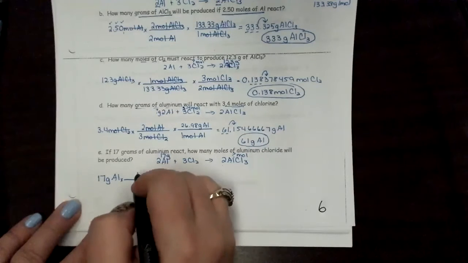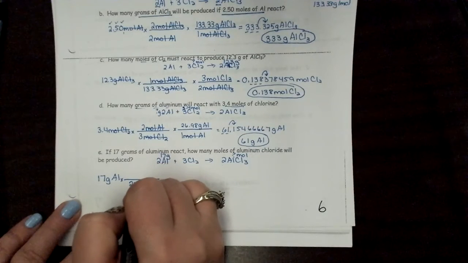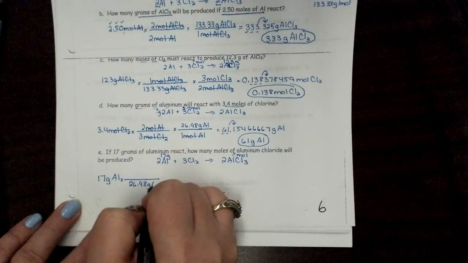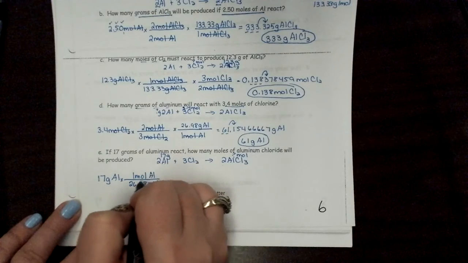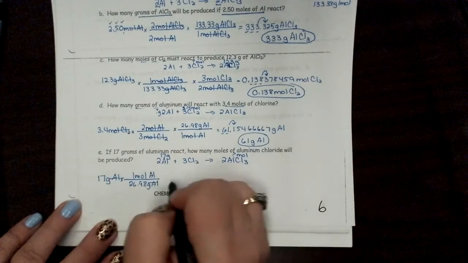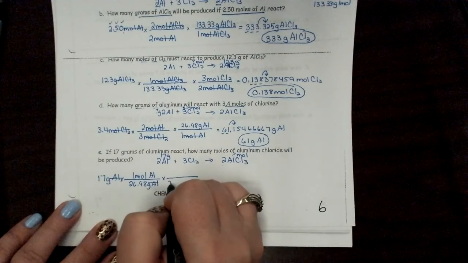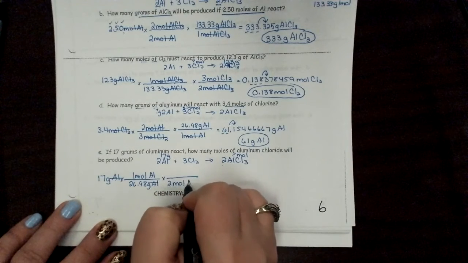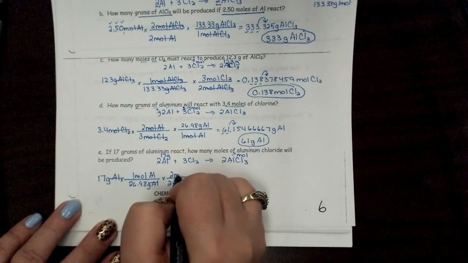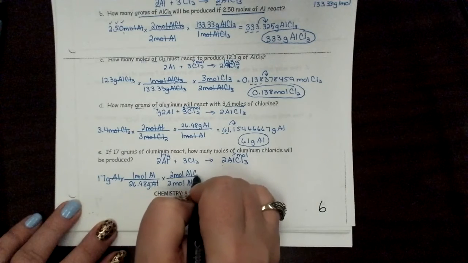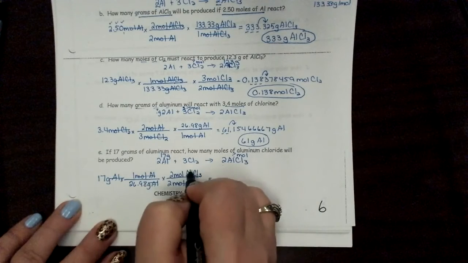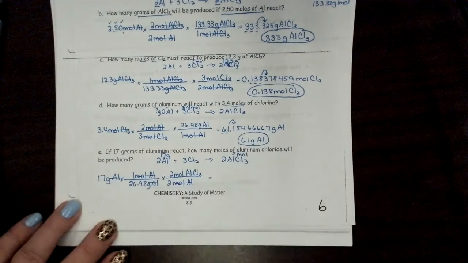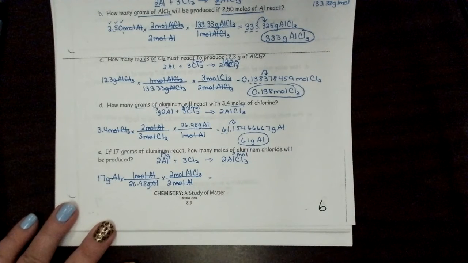So I'm going to do my molar mass first. So that's 26.98 grams of aluminum and 1 mole of aluminum. So now I can do my mole ratio, 2 moles aluminum chloride on top. So that cancels out. So I'm left with moles of aluminum chloride, which is what I'm looking for. So now I run it through my calculator.